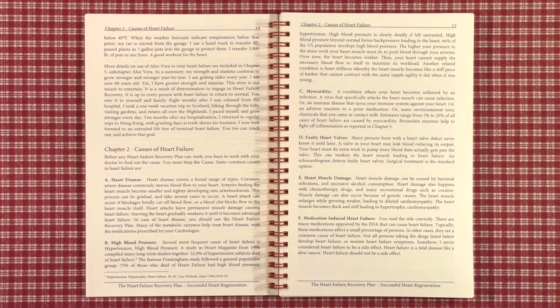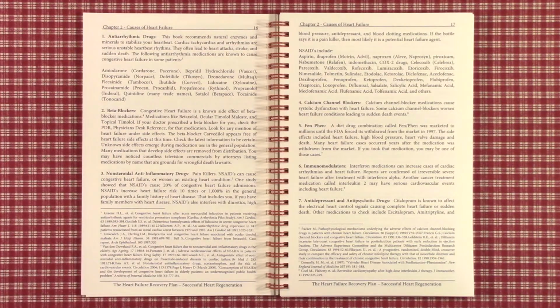Part F, medication-induced heart failure. There are many medications approved by the FDA that cause heart failure as a side effect. Typically, a small percentage of persons are affected, in other cases, larger percentages. Somehow I never considered heart failure to be a side effect, but watch for those drug commercials which say that new or worsening conditions of heart failure are a side effect.